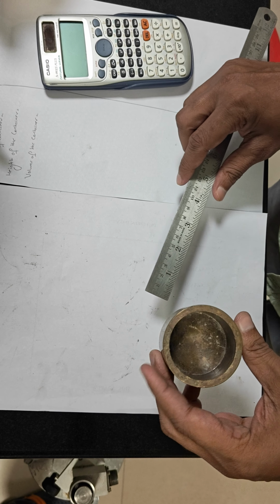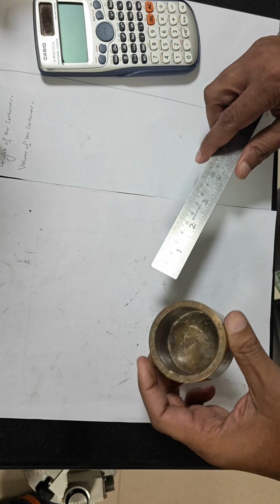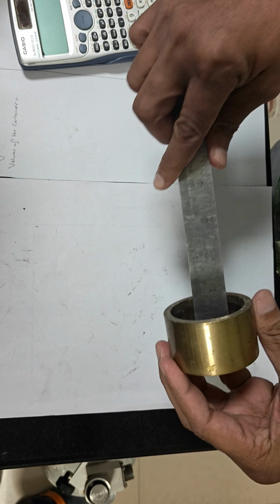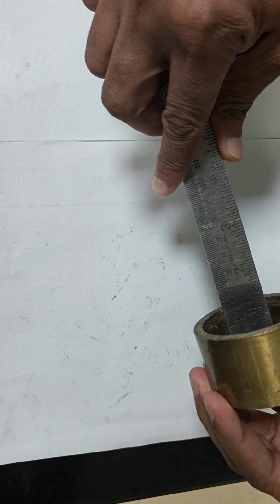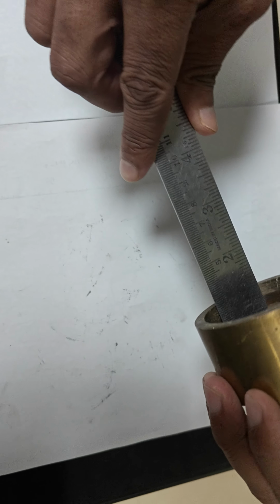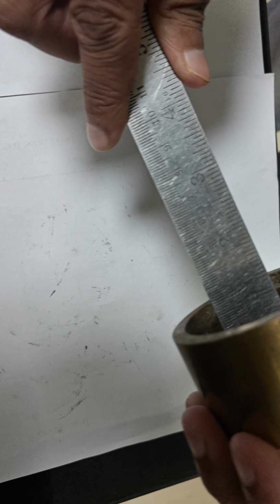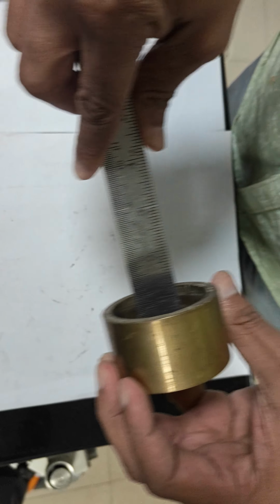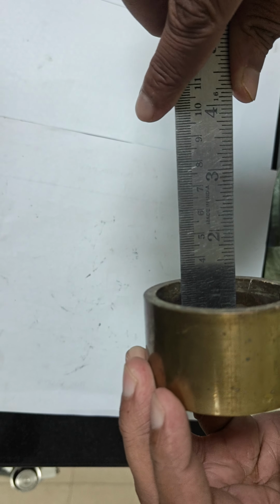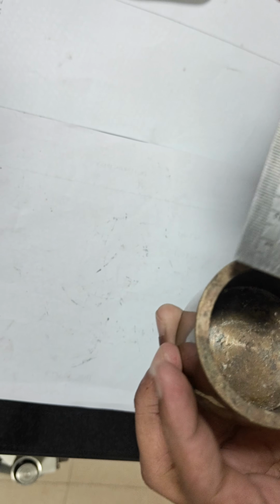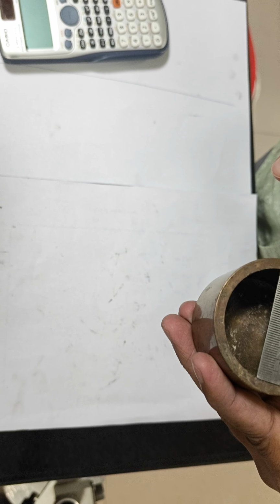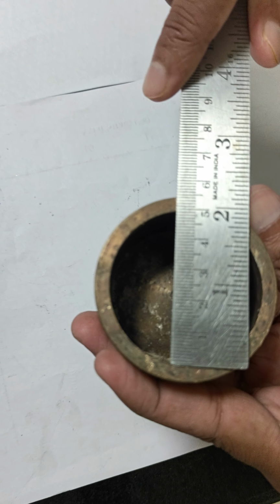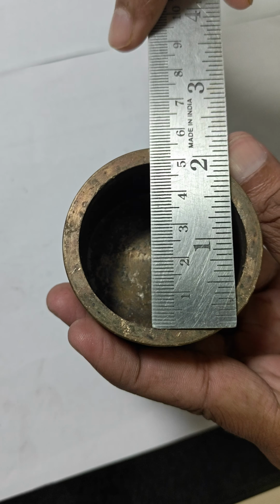First we are going to measure the volume of this container, and we will take the height first. You can see this is nearly 3 cm of height, and the inner diameter is approximately 5 cm.